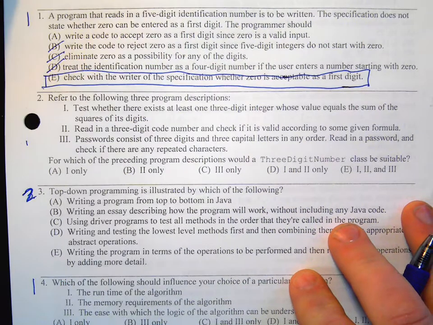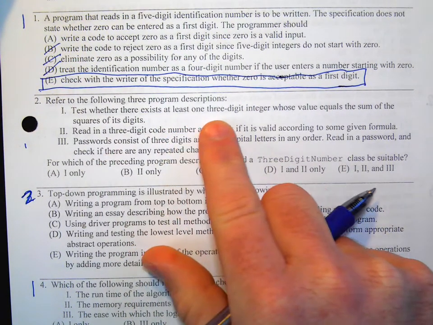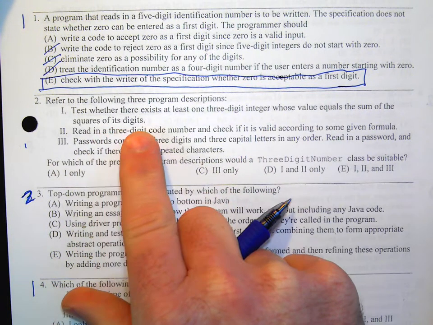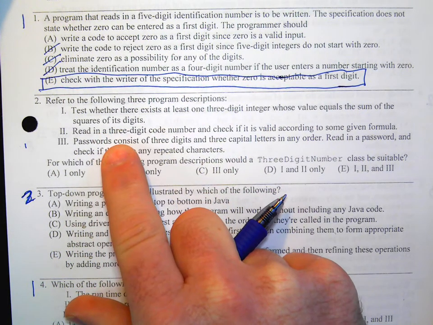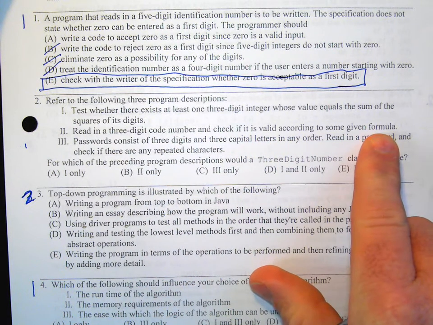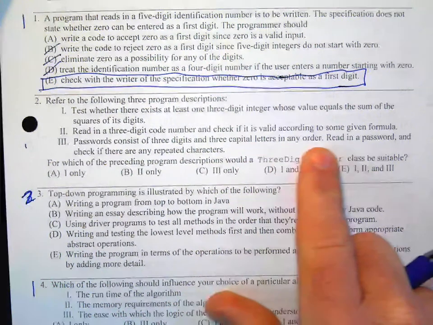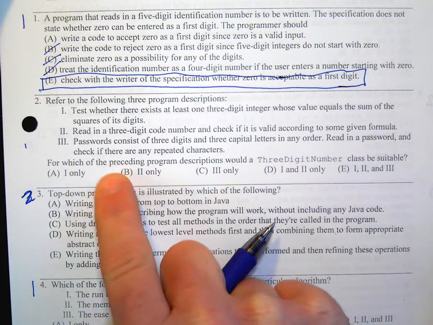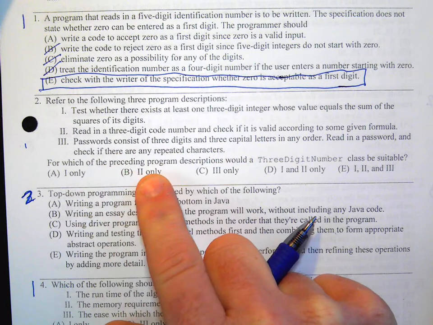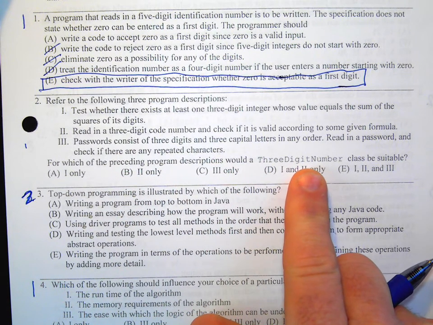Okay. Number 2, refer to the following 3 program descriptions. Test whether there exists at least one 3-digit integer whose value equals the sum of the squares of its digits. Read a 3-digit code and check if it is valid according to a given formula. Passwords consist of 3 digits and 3 capital letters in any order. Read in a password and check if there are any repeated characters. For which of the preceding program descriptions would a 3-digit number class be suitable?